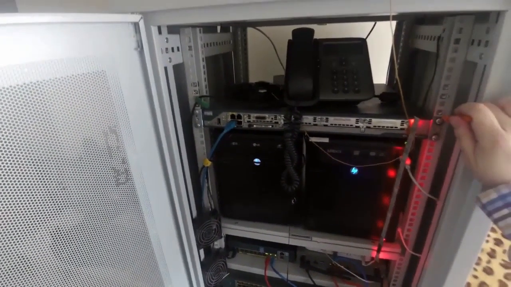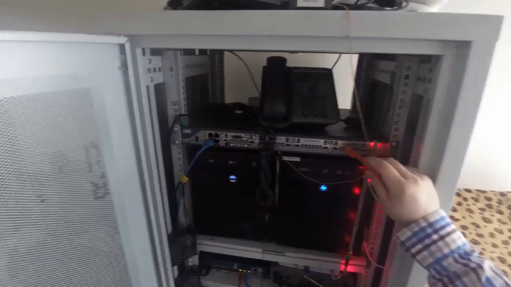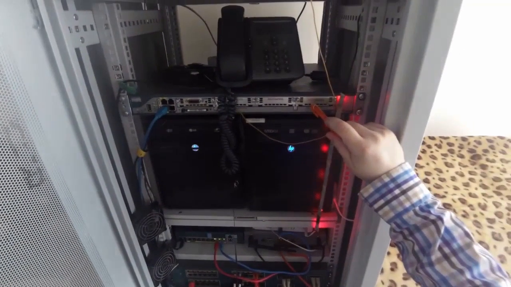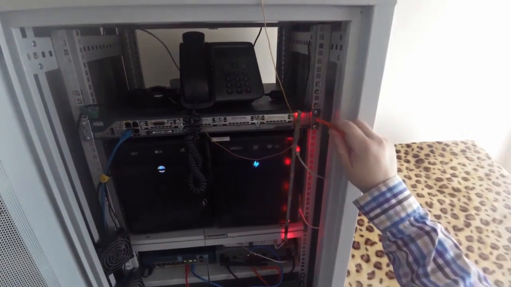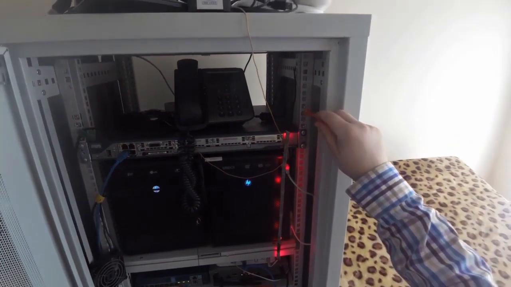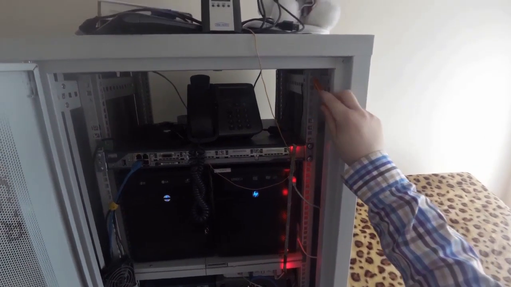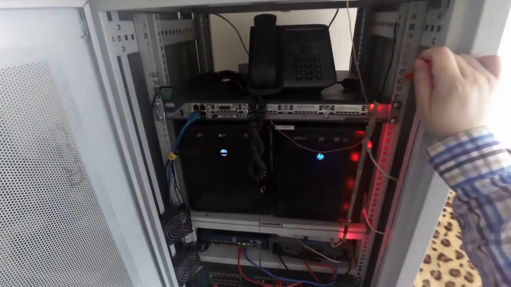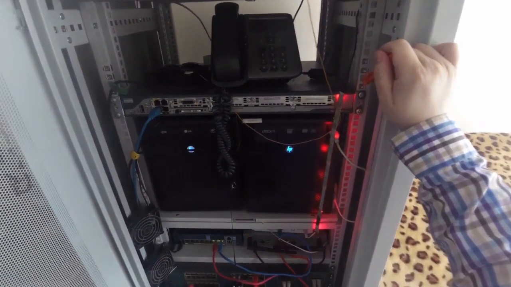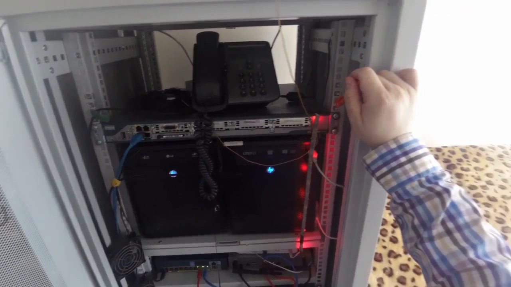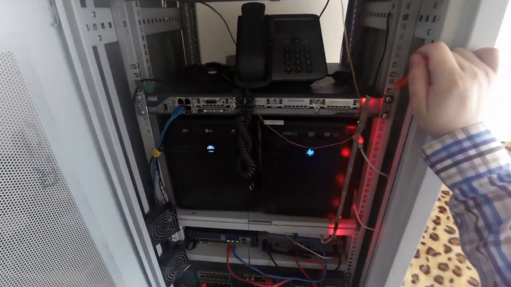I think we are going to remove this old voice router, and we have 1, 2, 3, 4, 5 ports, more than enough. We need 3. We have 2 core switches and 1 access switch.